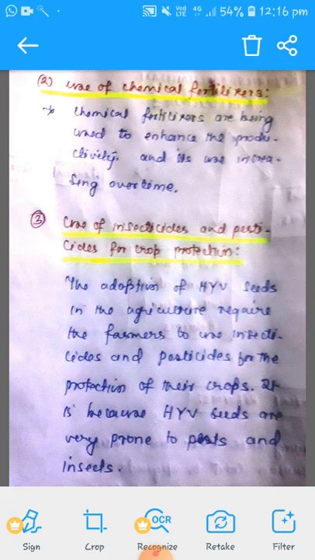Now the third is the use of insecticides and pesticides for crop protection. We have seen that the farmers have started using chemical fertilizers and HYV seeds.